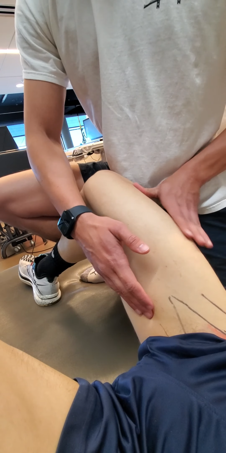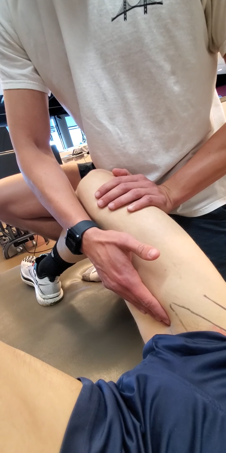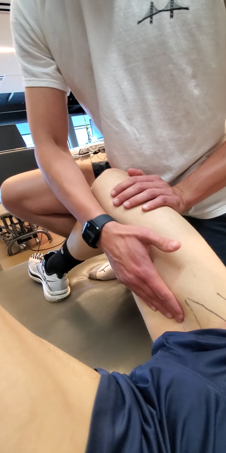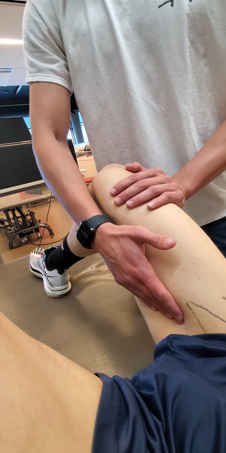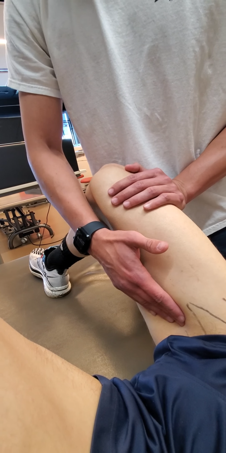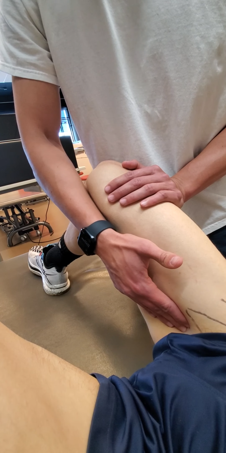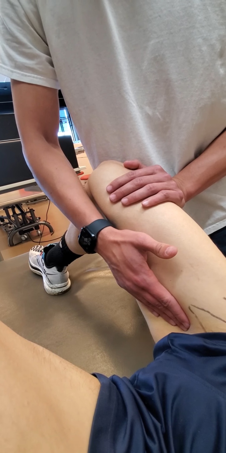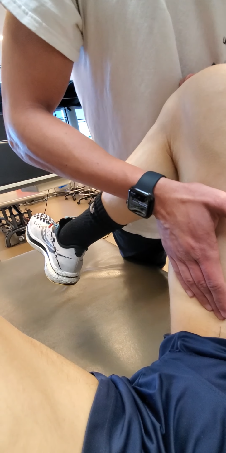Now, fiber direction is going pretty much north-south, right? Unlike the anterior portion. You're a bit posterior here, because adductor magnus is going to be a hip extensor with the hip in flexion. Now I'm in the fiber direction. It's almost like acting as a fourth hamstring.